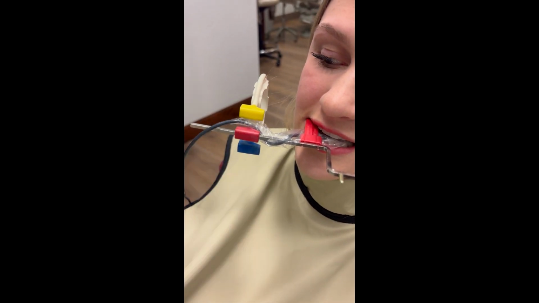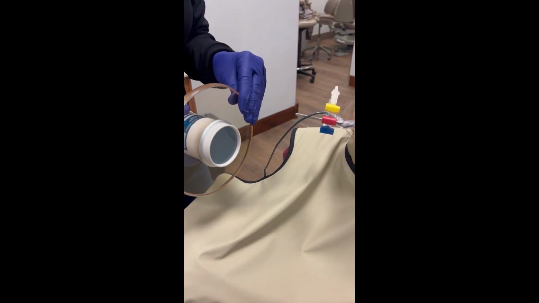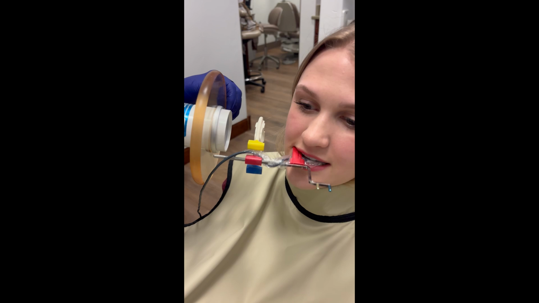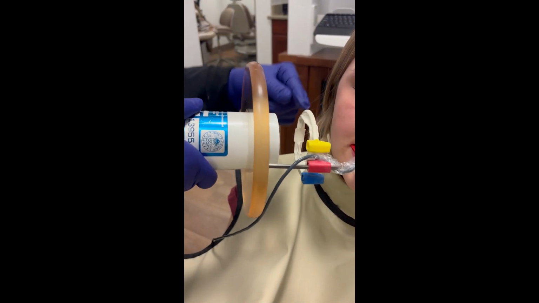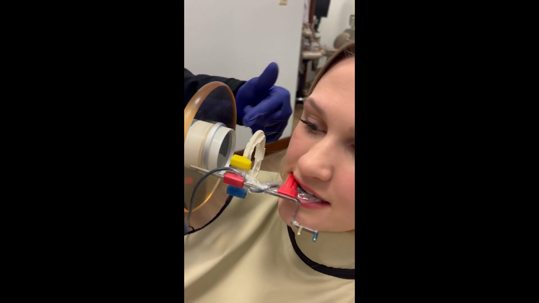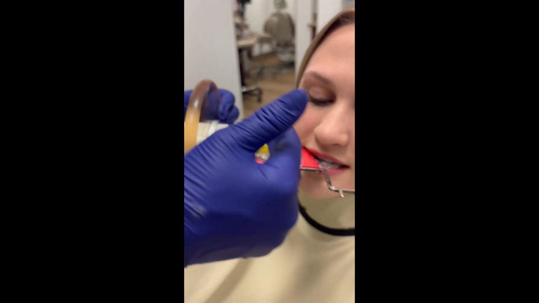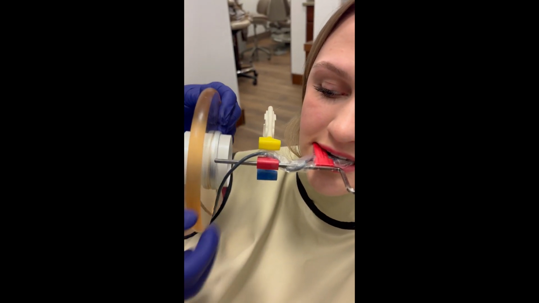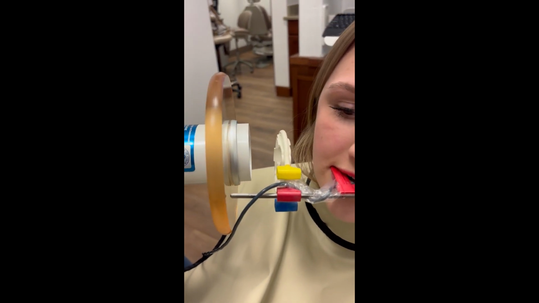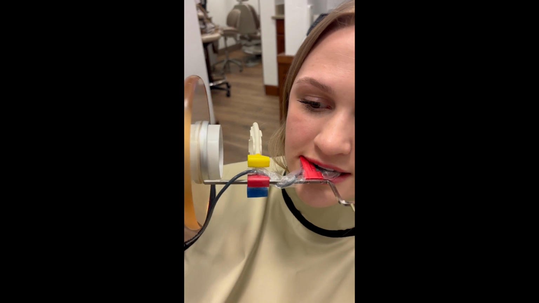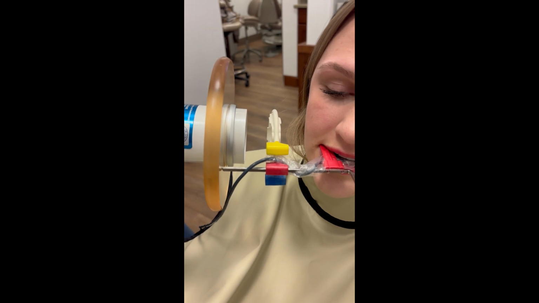If you imagine a central ray coming out of this x-ray cone, I'm actually trying to line it up, not necessarily with the ring. I'm thinking about this coming in perpendicular to the sensor, and I'm having the sensor and her teeth be parallel. This is called the paralleling technique. That'll allow me to open those contacts and capture the image the way that I would like. Here we go.